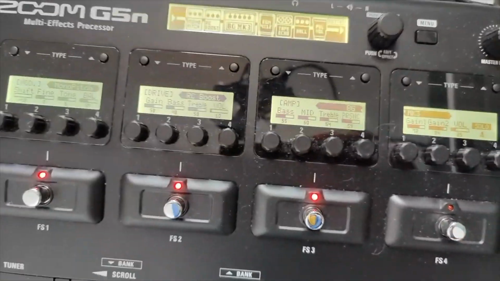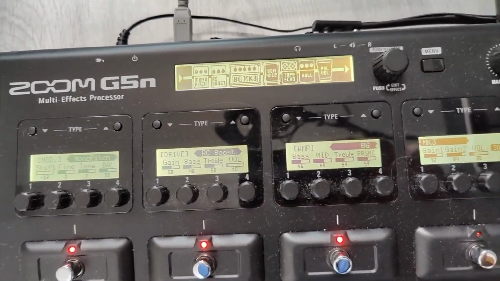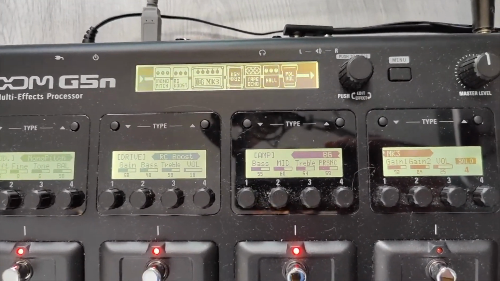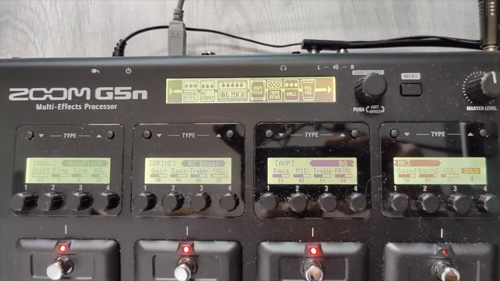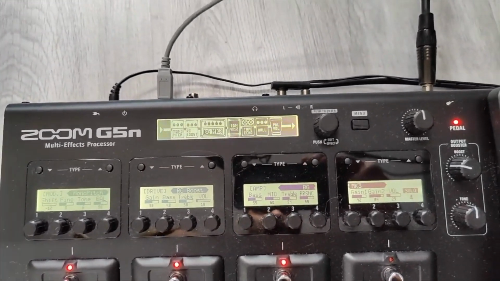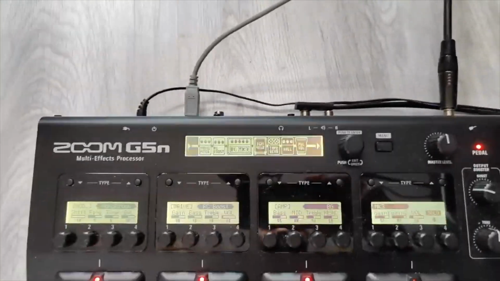So you can use one of the memory banks that are pre-installed in the factory settings and change them the way you like it. And when you change an effect, it immediately changes the sound you'll get from the Zoom G5N to your amp, or to the way I do it, using the USB to record this directly.